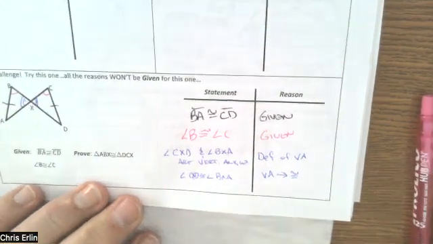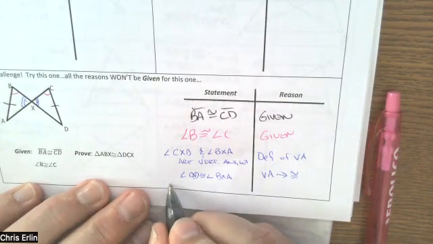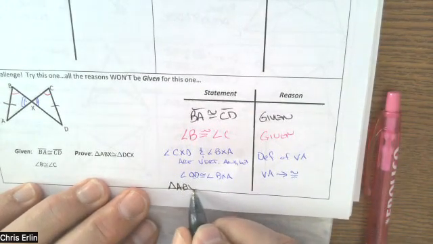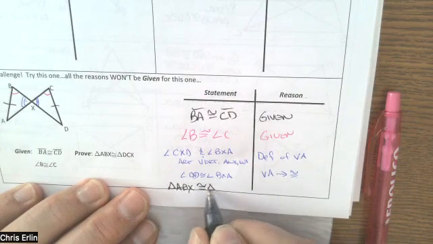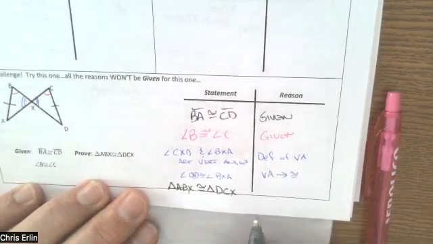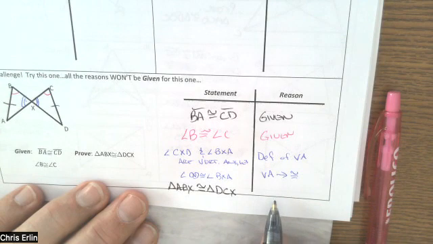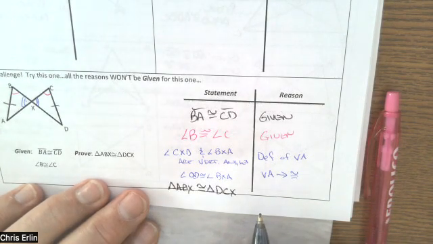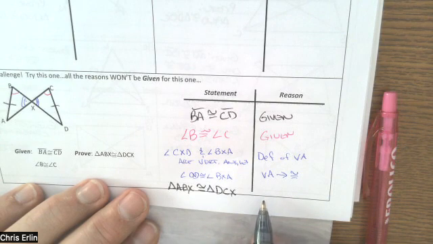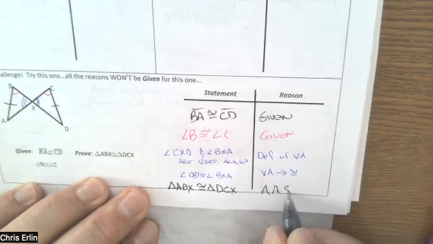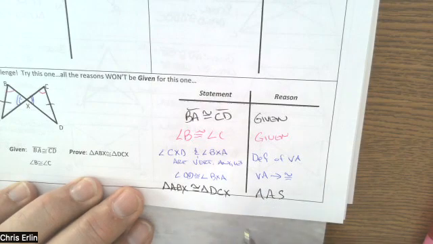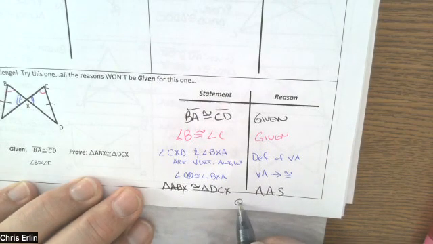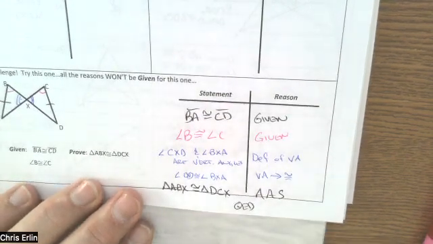Now does my triangle have what I need to claim the triangles are congruent? What do I put as the justification? Angle. Yes, and not quite. Angle, angle, side. Oh. Right? The right pieces in the right order, but you got to put them in from the front. QED, we're done with that one.